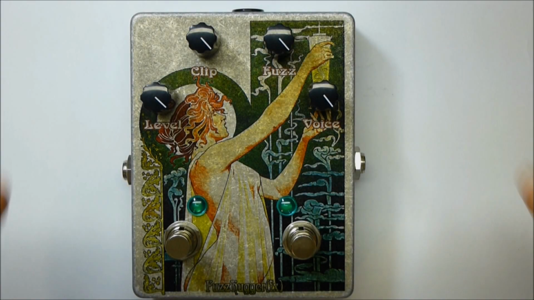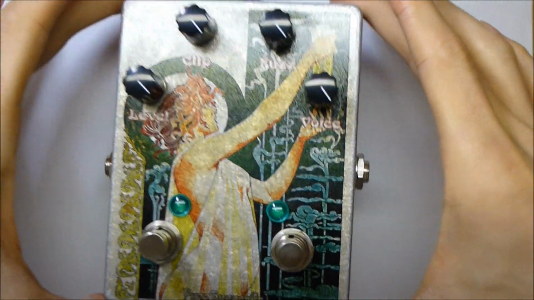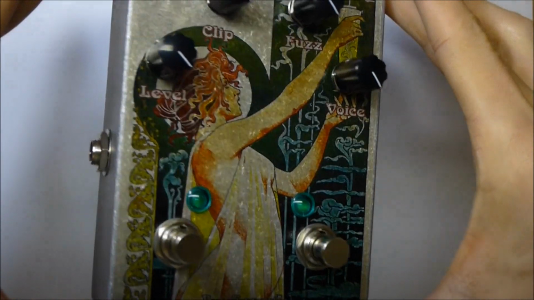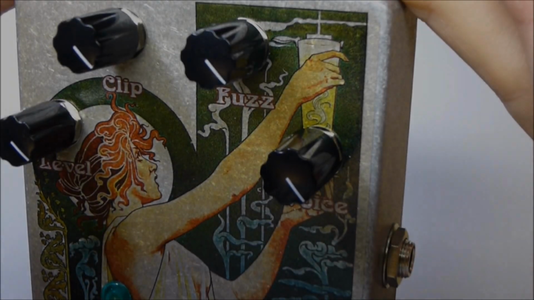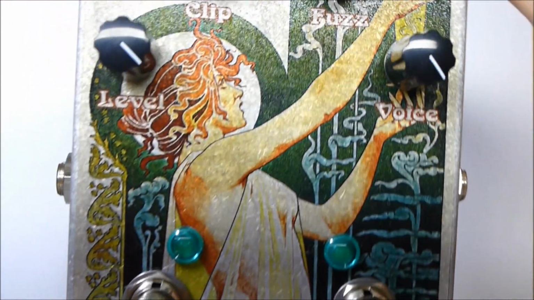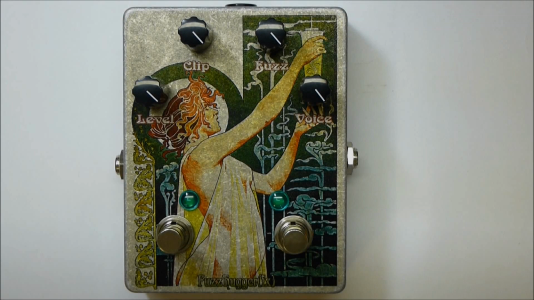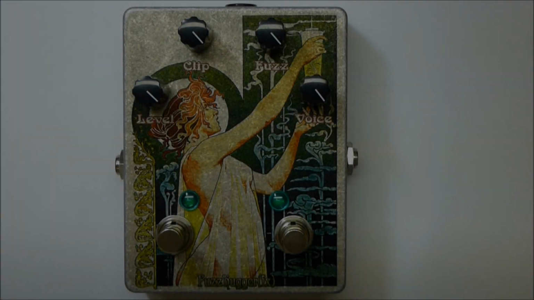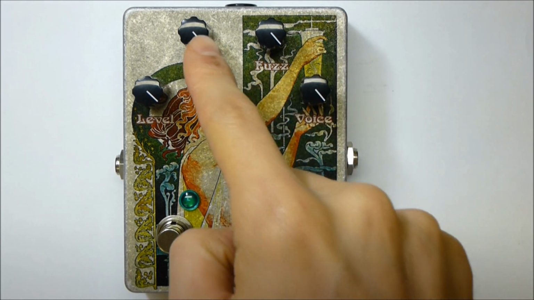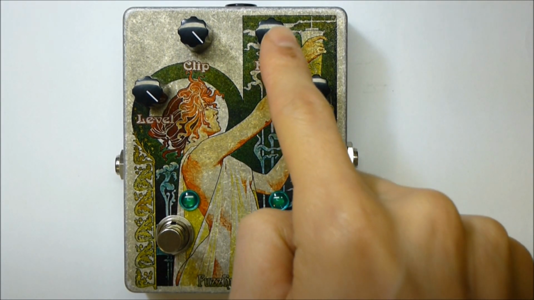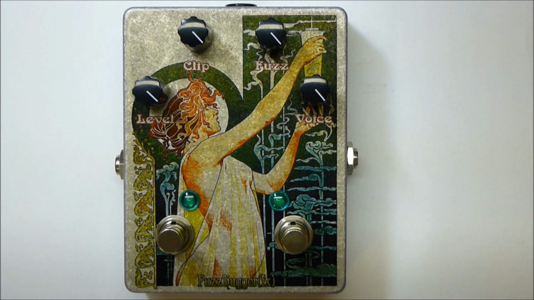Here's a closer look at the FuzzHugger AB-Synth. The AB-Synth is FuzzHugger's second fuzz. It's also FuzzHugger's most popular oscillating pedal. You have some non-traditional controls: voice, clip. Also you have fuzz and level.